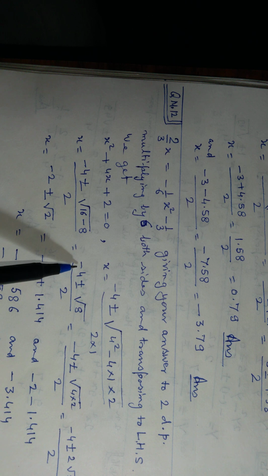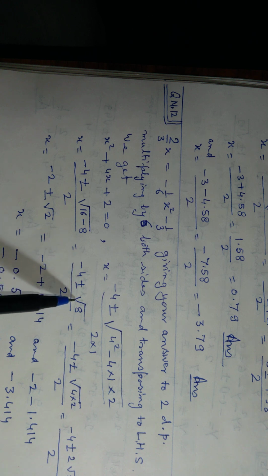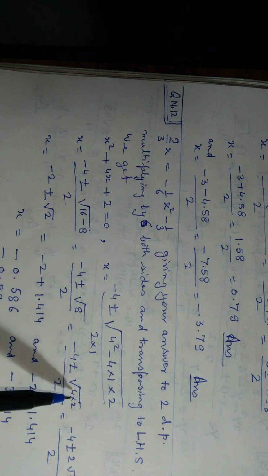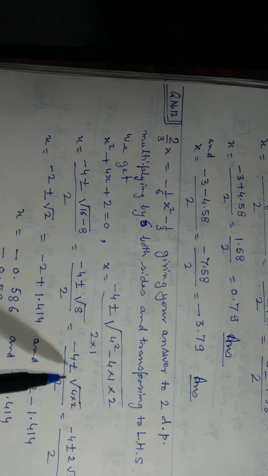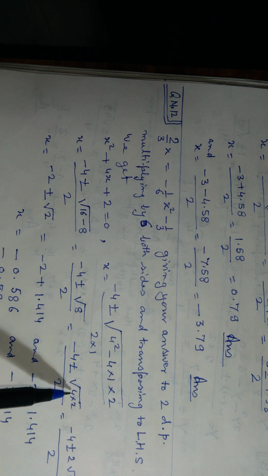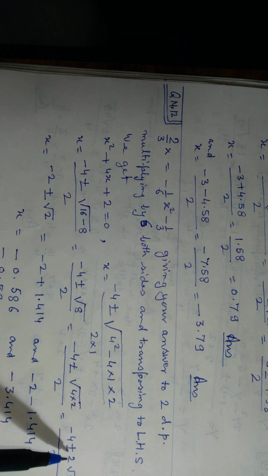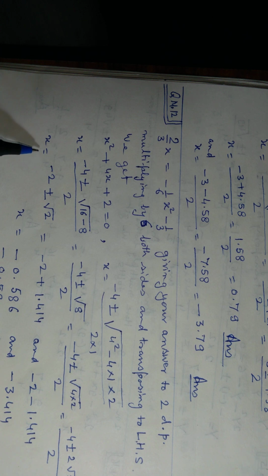It will be equal to again minus 4 plus minus root 8 by 2. This 8 can be further written like this, minus 4 plus minus root 4 into 2 whole divided by 2. Now we can take out the square root of 4. So it will be minus 4 plus minus 2 root 2 divided by 2. So the x will be equal to minus 2 plus minus root 2.